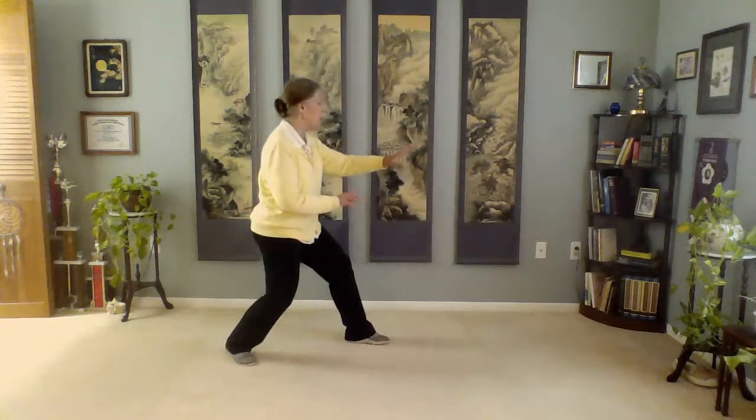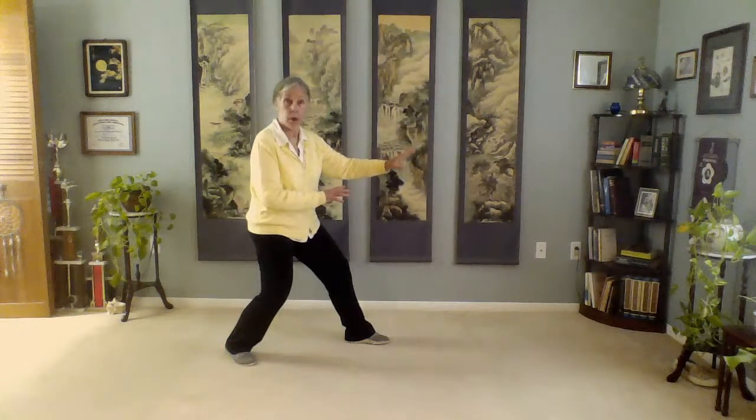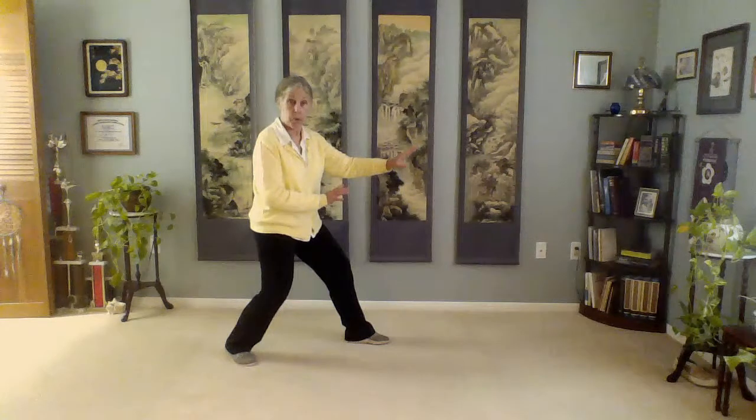Xingyi uses all of the development that we pay attention to for cultivating the energy in the lower Dantian, for cultivating the energy in Santibo. Look familiar? Right? Santibo.